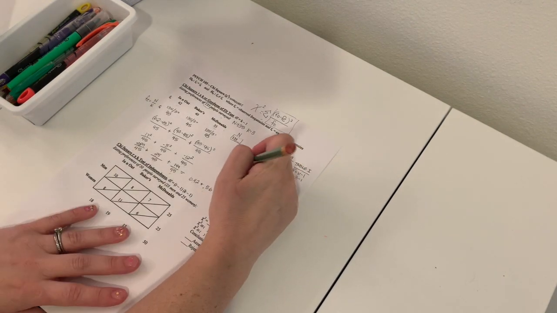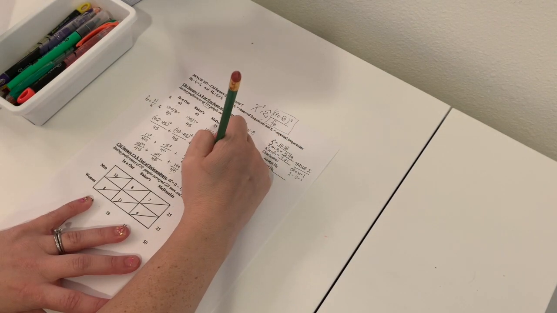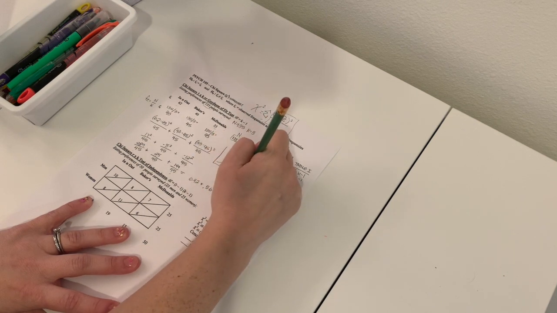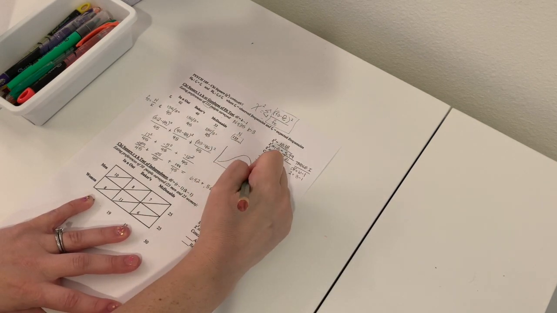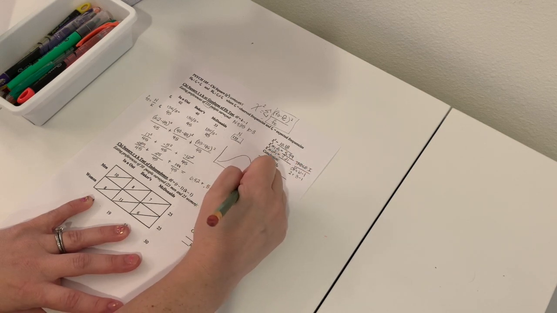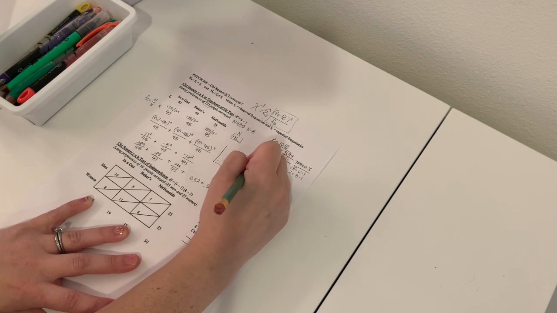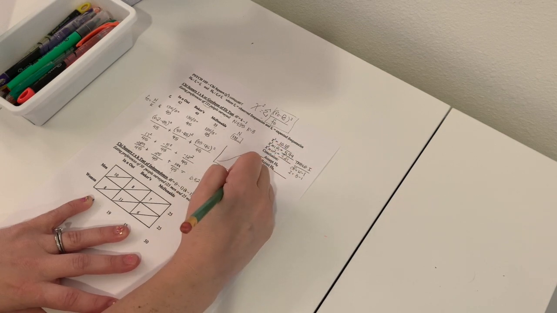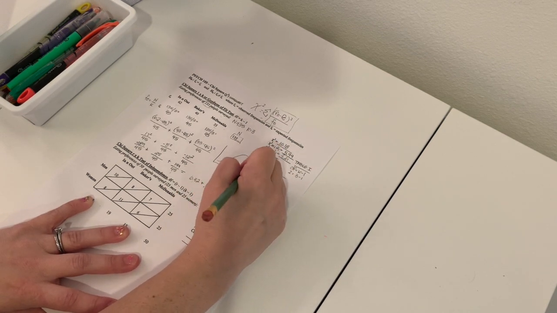And then I will draw my curve. And so I have my 0.01 at 9.21, my 0.05, 5.99. Let me shade those a little.